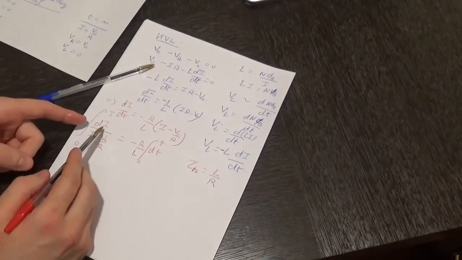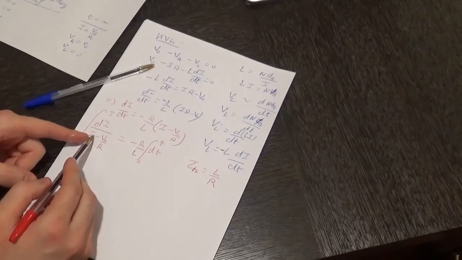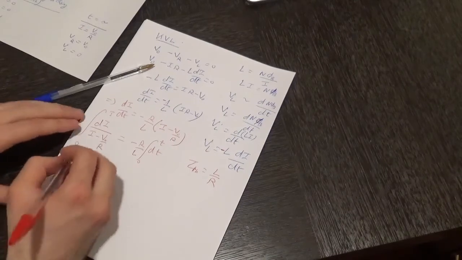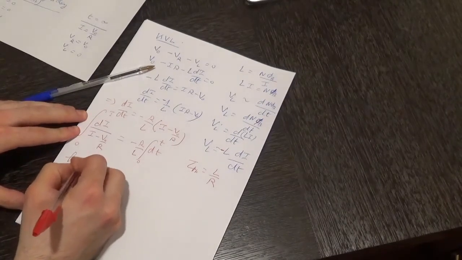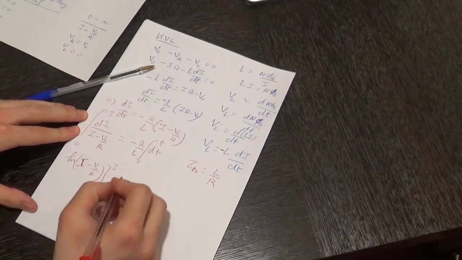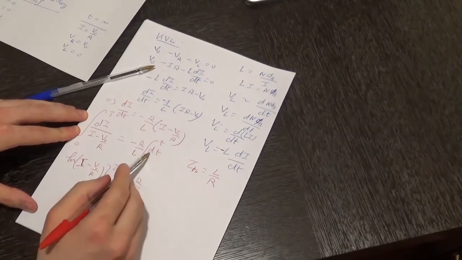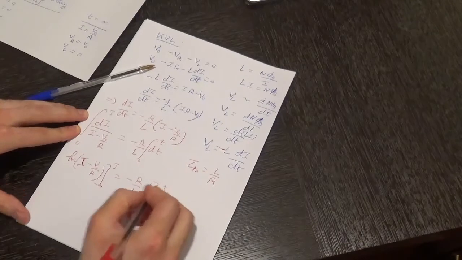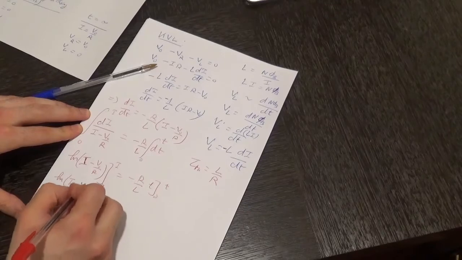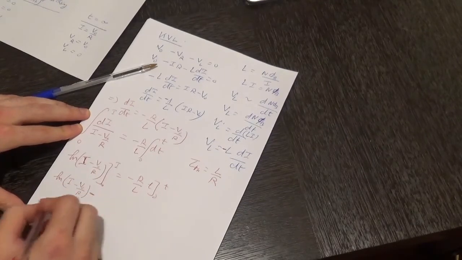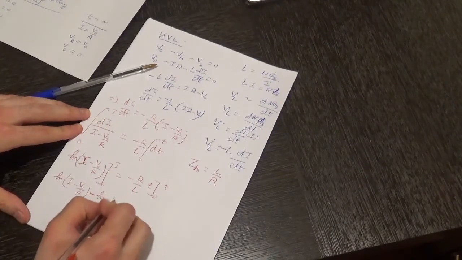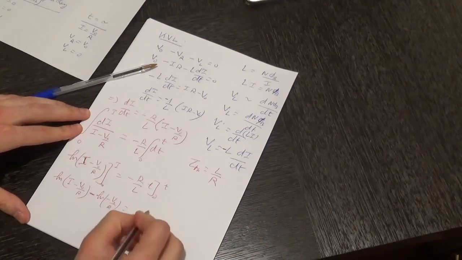Now here it's similar to having dx over x. The integral would be ln x. So the integral is going to be ln of I minus V0 over R, from 0 till I, equal to minus R over L times the integral of dt, which would be t from 0 till t. Therefore the equation becomes ln of I minus V0 over R minus, now we replace the I with 0, so we have ln of minus V0 over R, equal to minus R over L times t.